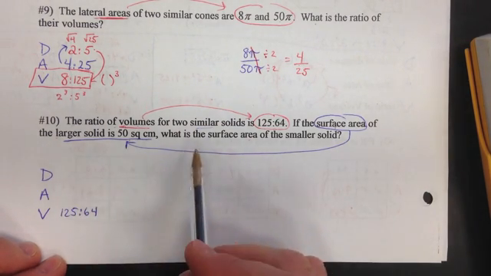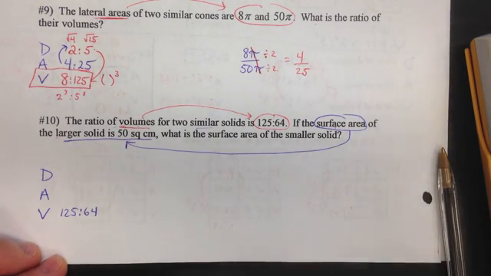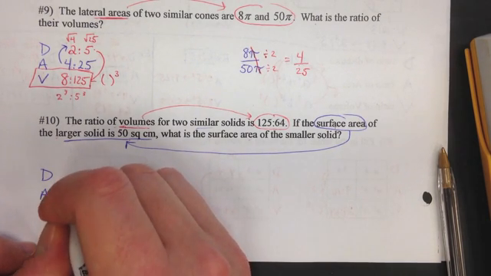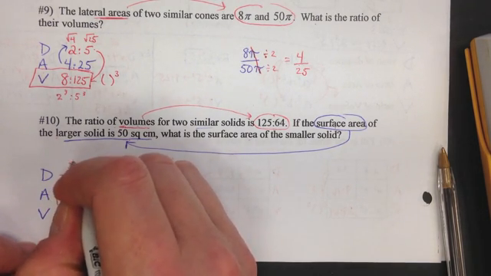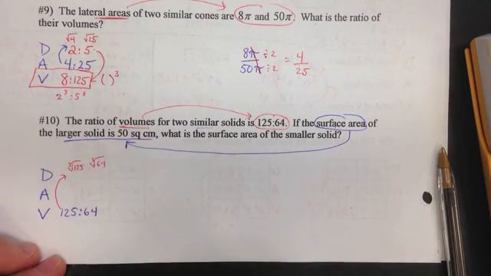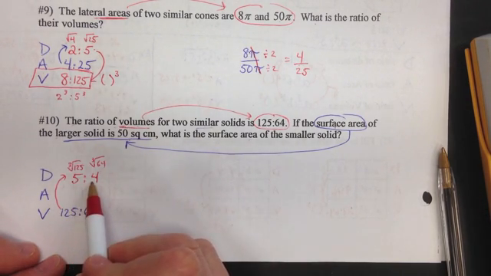Now they're asking about surface area, so we've got to come up with the area ratio. So first of all, to get from volume back to distance, we have to take the cube root of both numbers. So the cube root of 125 is 5, the cube root of 64 is 4. Now that's the distance ratio.